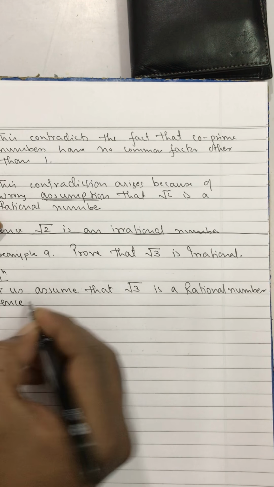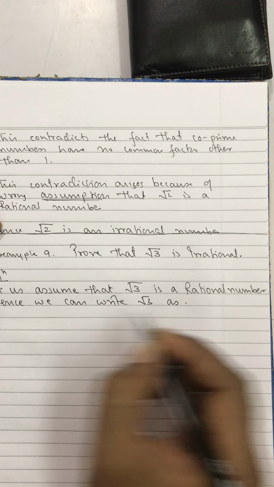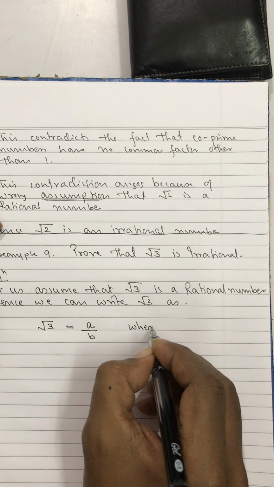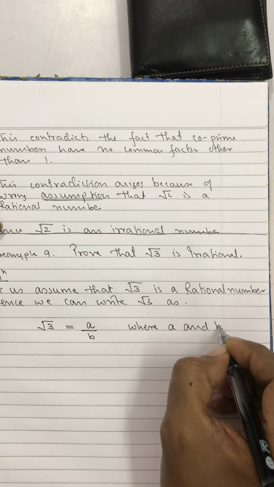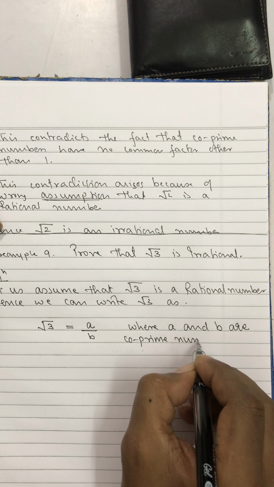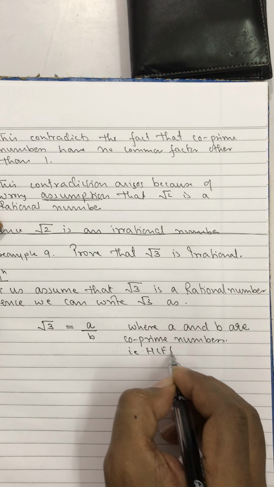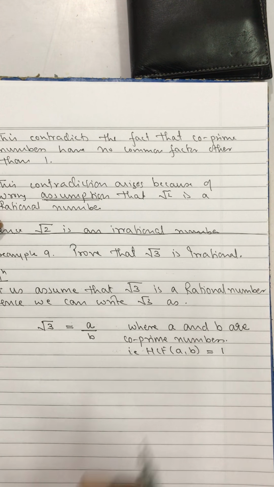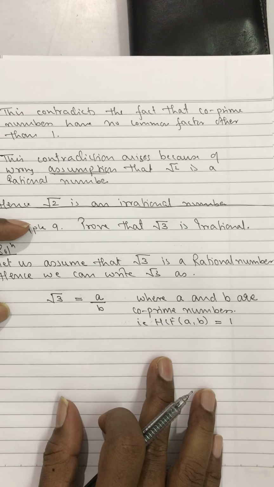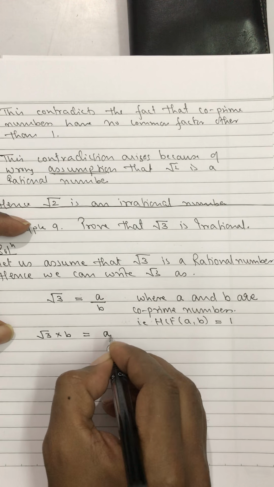Let us assume that root 3 is a rational number. Hence, we can write root 3 as A upon B, where A and B are co-prime numbers. That is, HCF of A comma B is equal to 1. That is more precise, right? HCF of A comma B is equal to 1. Now coming back over here, this does not require any numbering. So root 3 into B is equal to A.